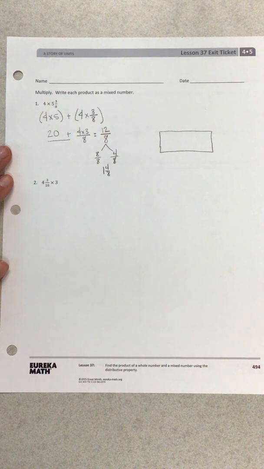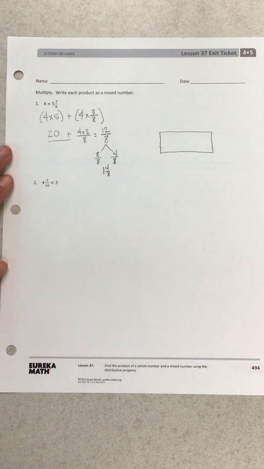Now the number 2 says 4 3/10 times 3. You'll notice this one is flip-flopped. I have my mixed number first, then my whole number. The number that I'm distributing still is that 3.